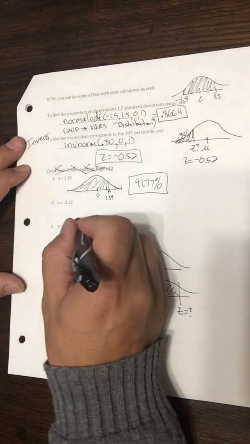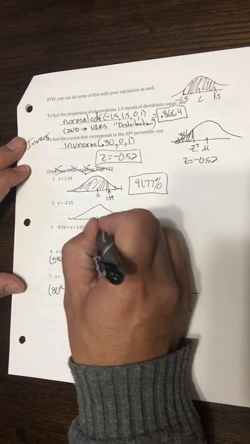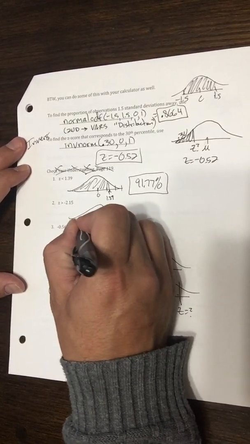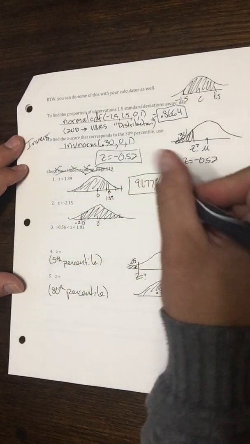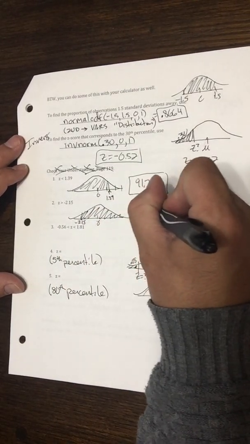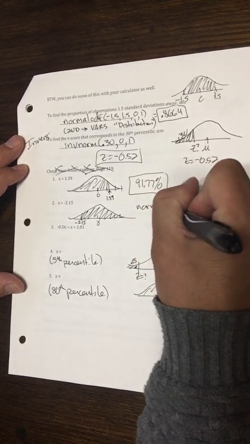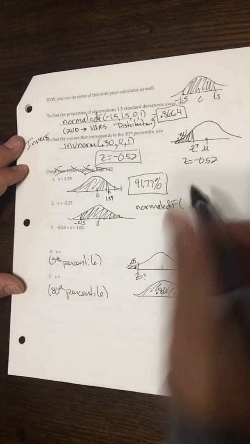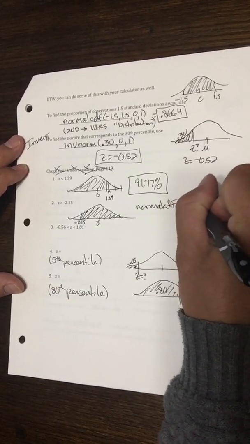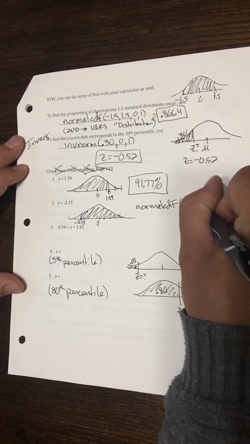Okay, greater than -2.15. There's 0. I'm just going to draw it over here. -2.15 is there, and I'm looking for all of that shaded area. So here's what I'm going to put in my calculator. Normal CDF. I should have written the other one above it. I'll do that in a second. My lower number here starts at -2.15, and it's everything above that.